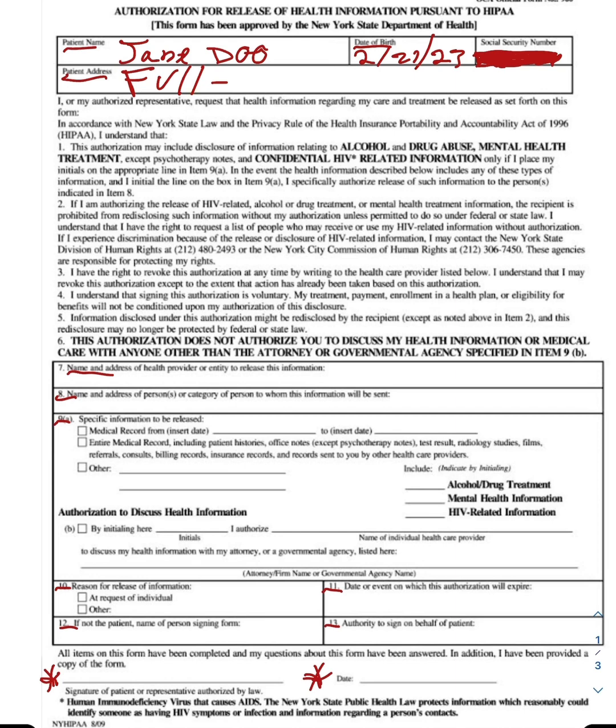Provide your complete address because it does help further identify you as a patient. If your address has changed, then that's a different story, but this is a nice aspect to have when someone is completing a release of health information.